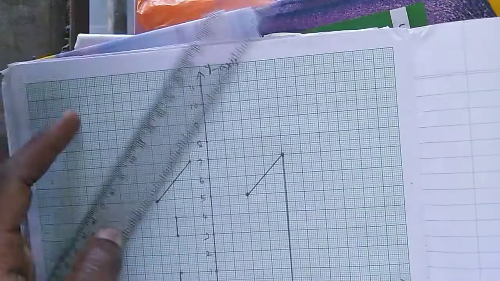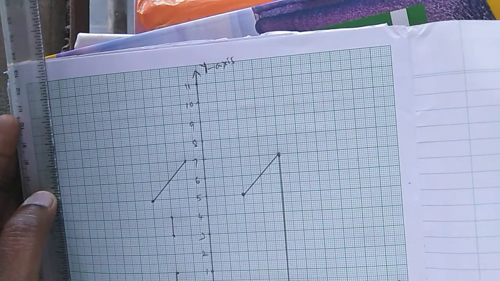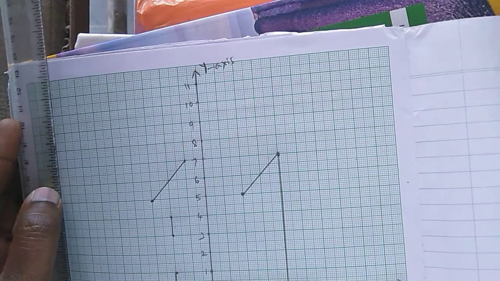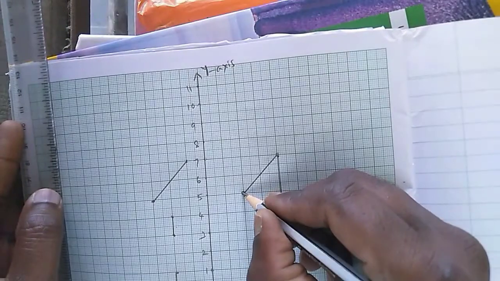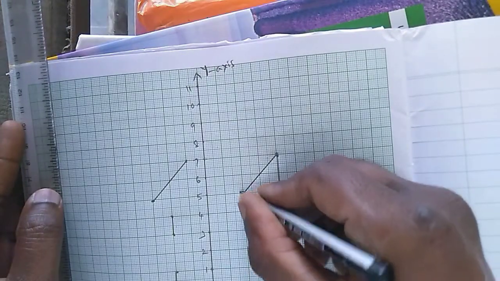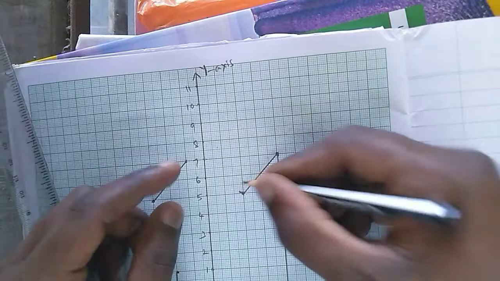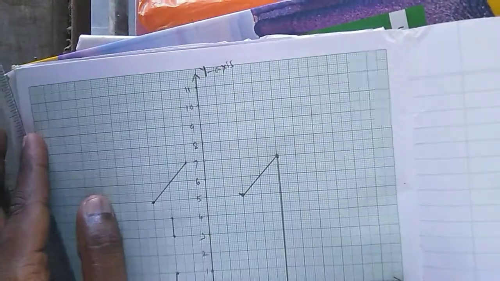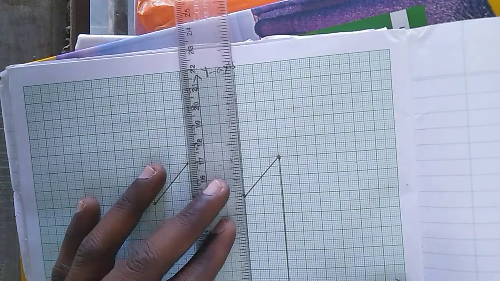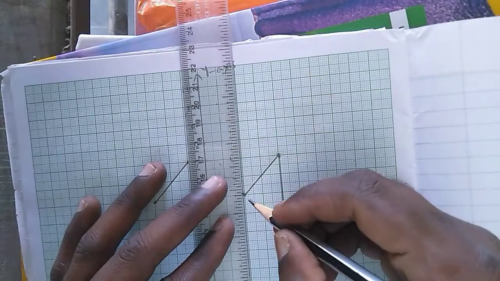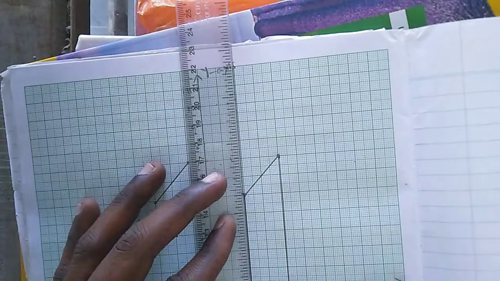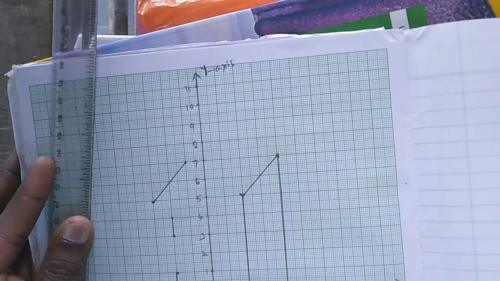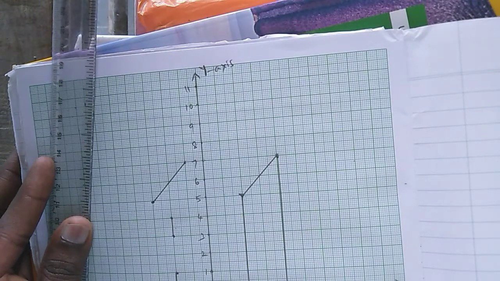Yes, we completed. Next 2 comma 5, here it is. Next 2 comma minus 5, it is 2, it is 5. Now 2 comma minus 5, this. So that means this point and this point we have to join. So last one, this one, complete the line like this.